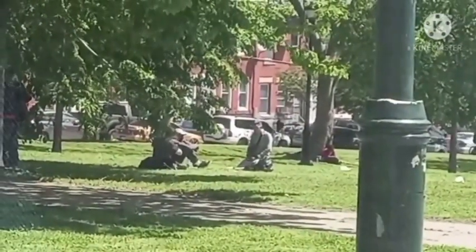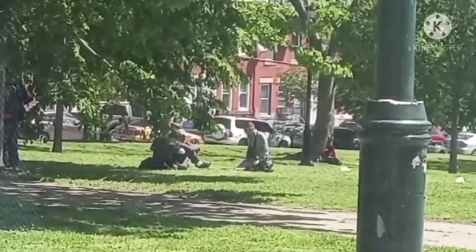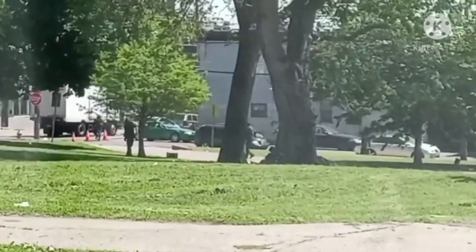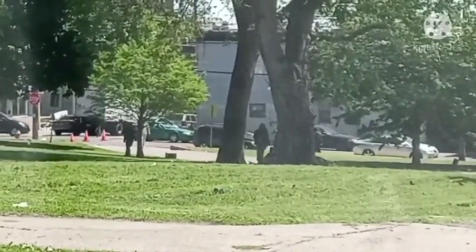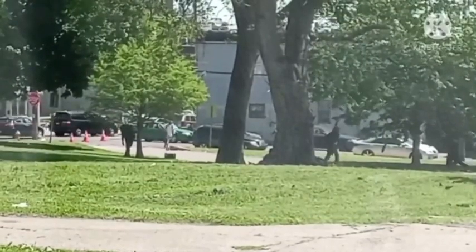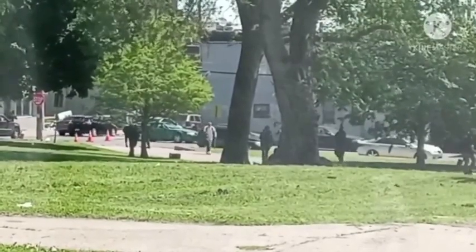The thing is a picnic. Look all the way over there in the tree.